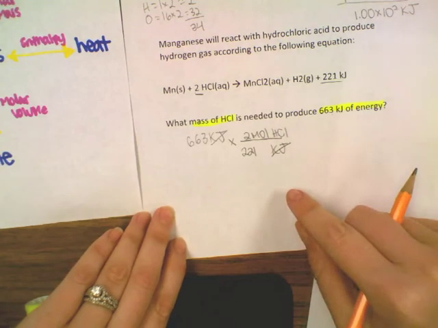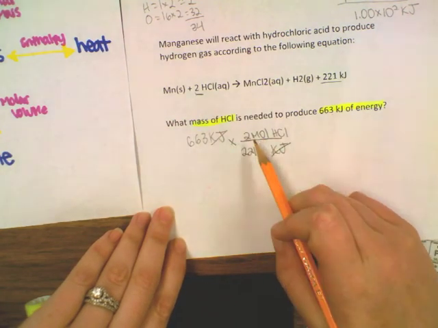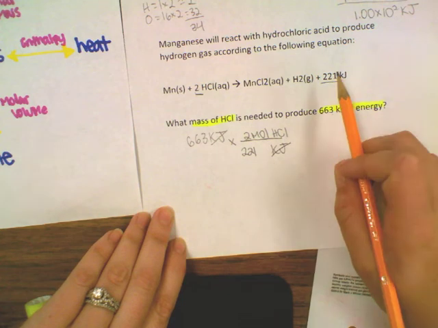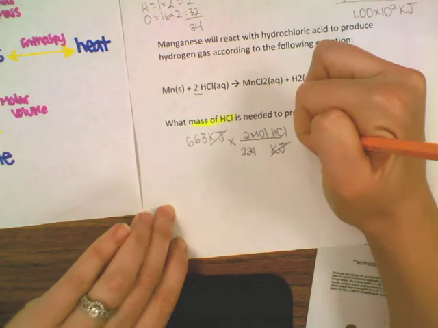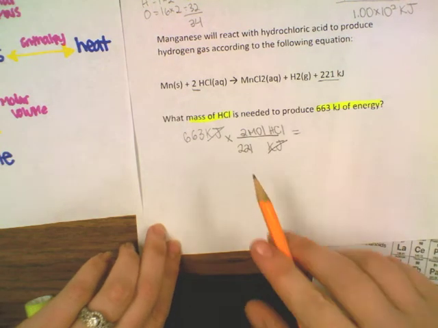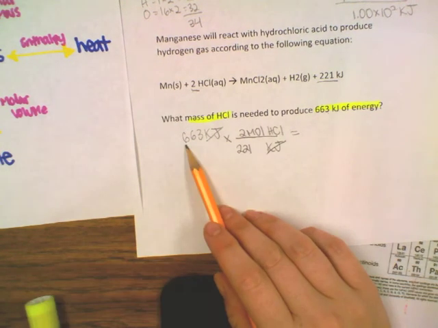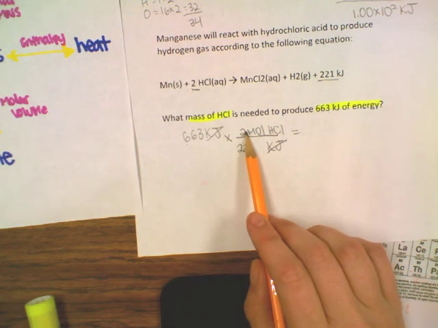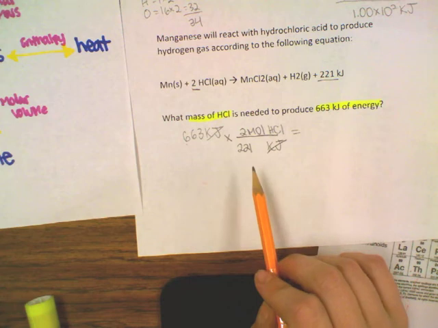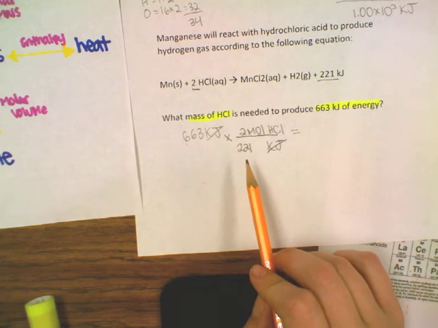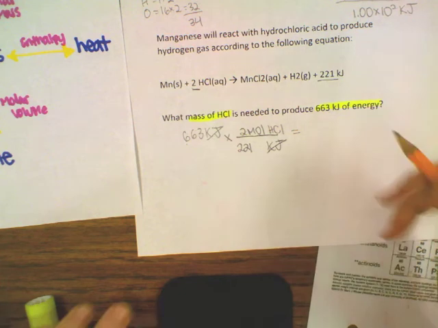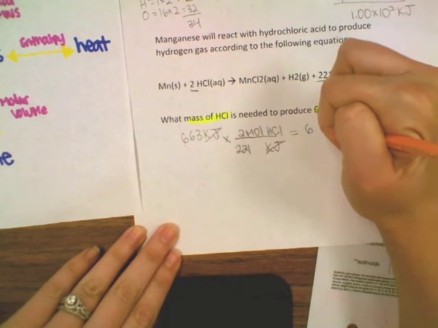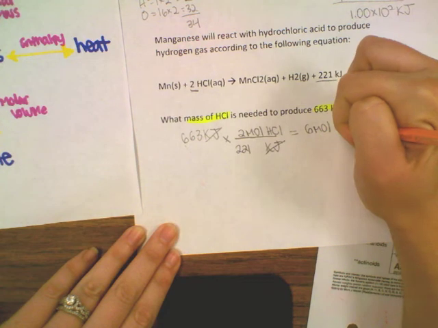What we're saying here is that for every 2 moles of HCl, we form 221 kilojoules of heat. So I'm going to multiply the numbers on the top, 663 times 2 divided by 221. And your answer is 6 moles of HCl.